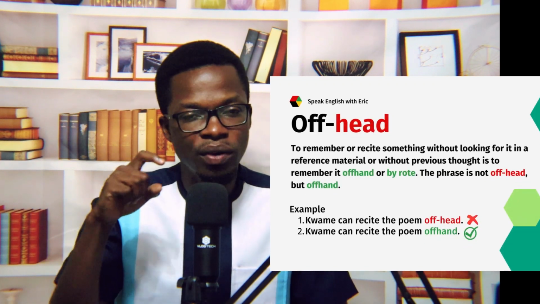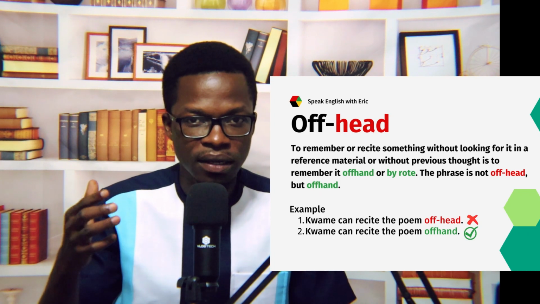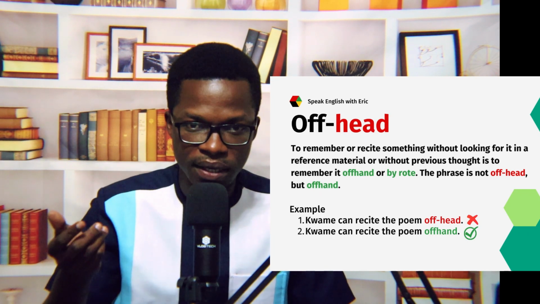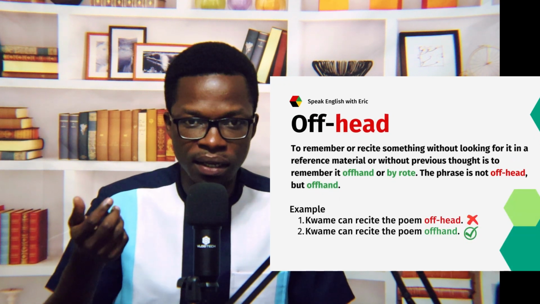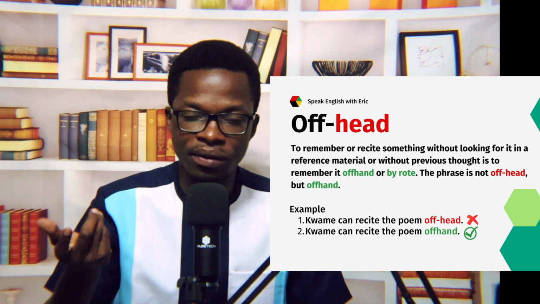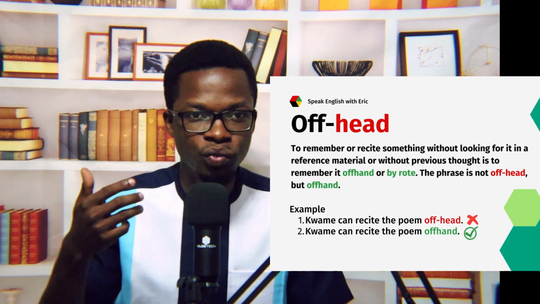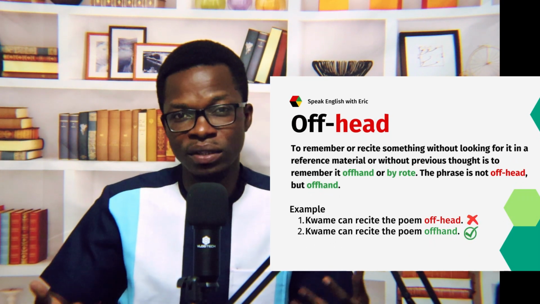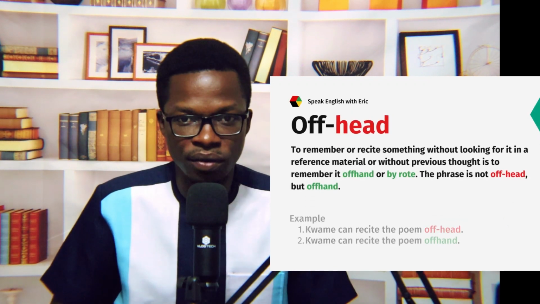But the appropriate word there is offhand. Offhand, not offhead. You won't find offhead in any authorized or any authoritative dictionary, right? The appropriate word is offhand. Offhand, which means to be able to do something without previous thought or without any reference to any material.